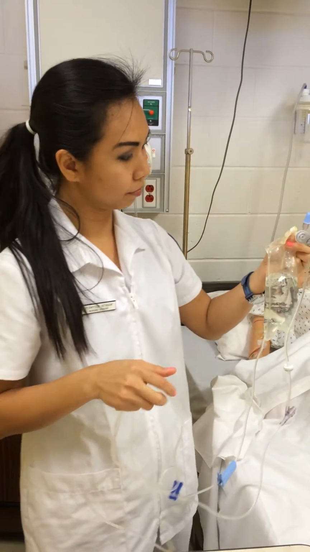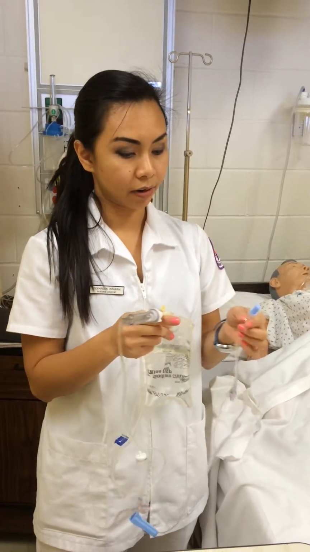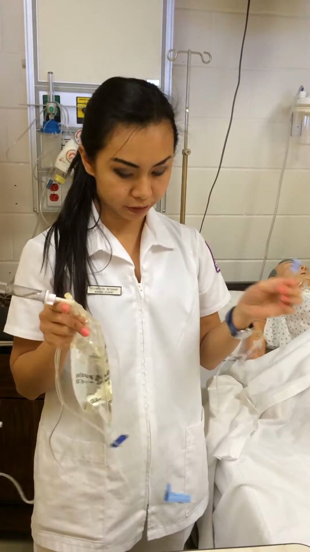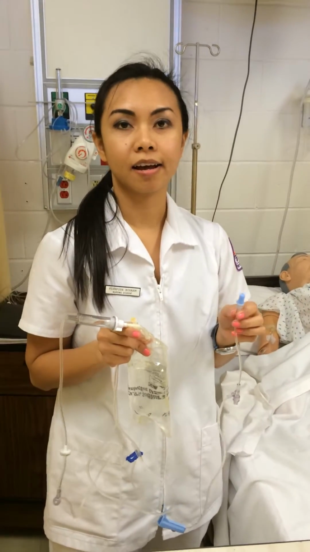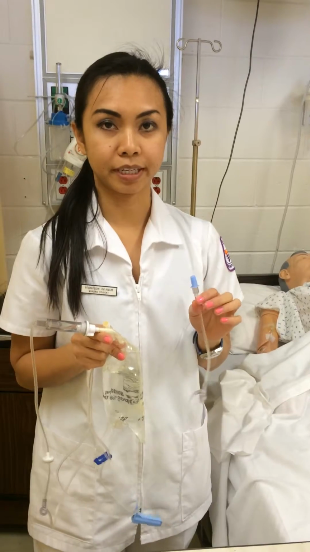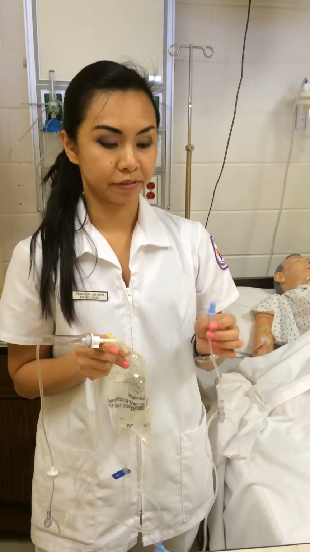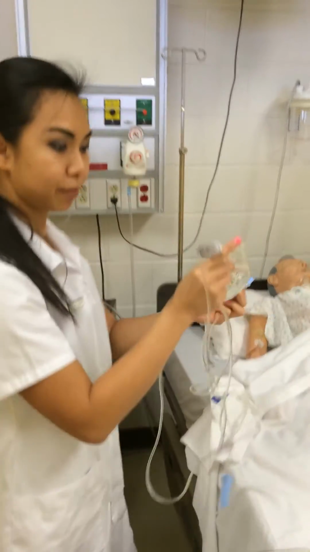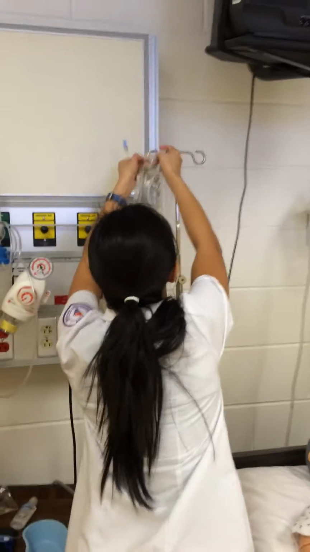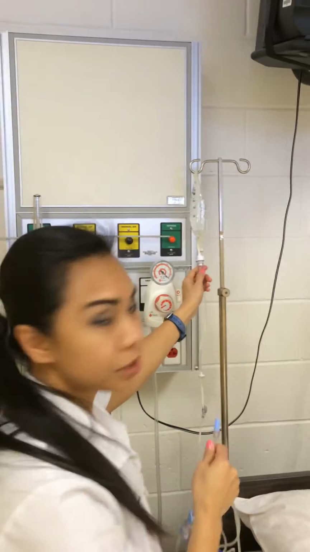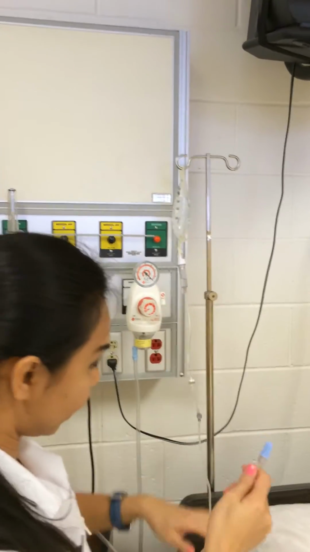And I calculate the drip factor from the physician order. It's going to be 60 drops per minute, so it's going to be 15 drops per 15 seconds. I'm going to hang it. I fill the chamber halfway, and I am going to prime the tube.